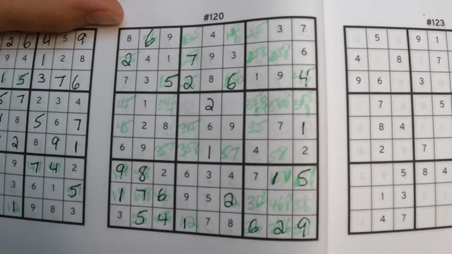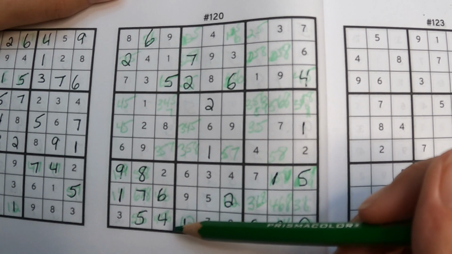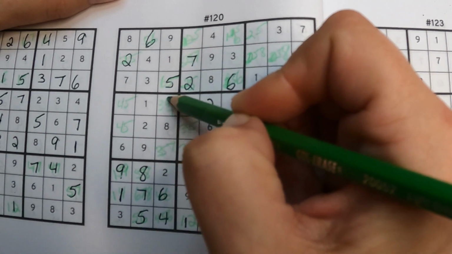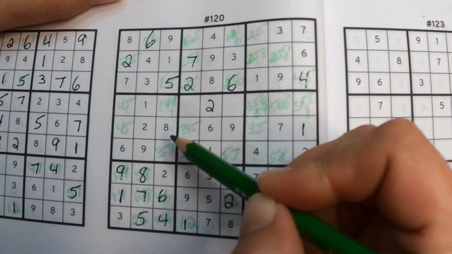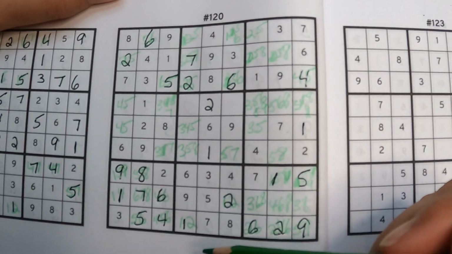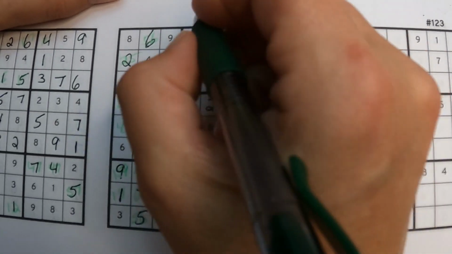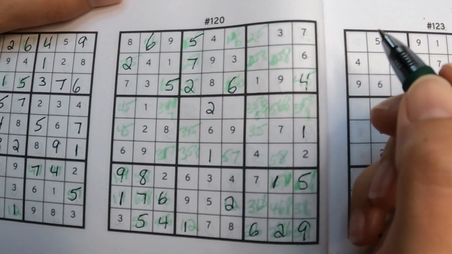All right, let's take a second here and go back and see what that has changed for us. Get rid of this 4 and 5 and this 5. This 2 makes this our 5.